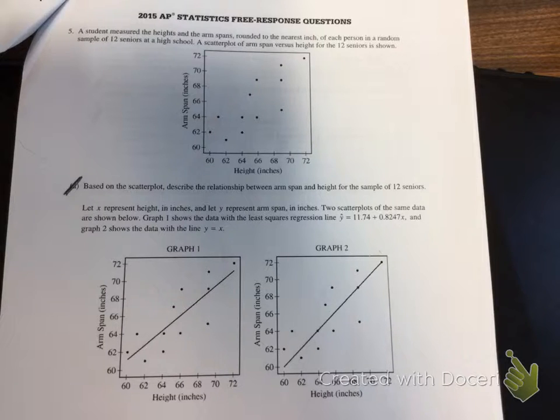So, a student measured the heights and arm spans, rounded to the nearest inch, of each person in a random sample of 12 seniors at a high school. A scatter plot of arm span versus height for the 12 seniors is shown below. So, the first question asks, based on the scatter plot, describe the relationship between arm span and height for the sample of 12 seniors.